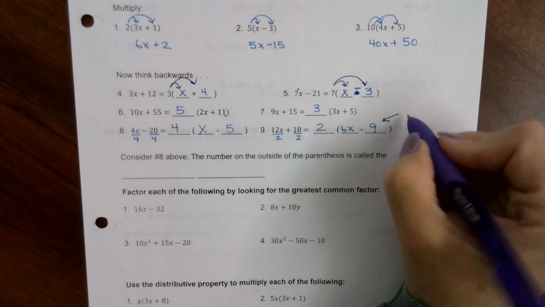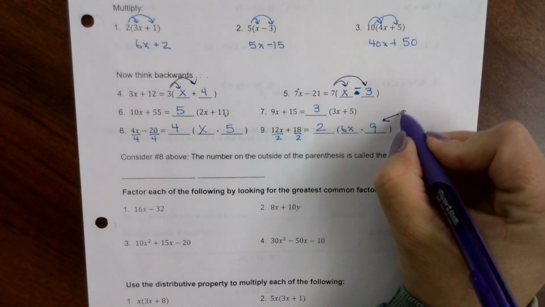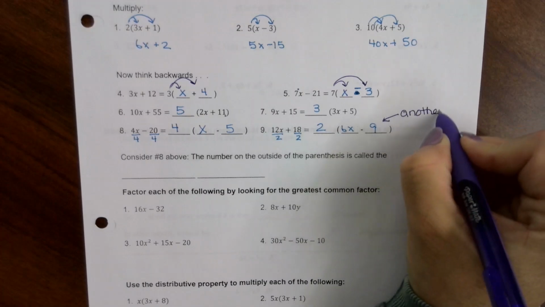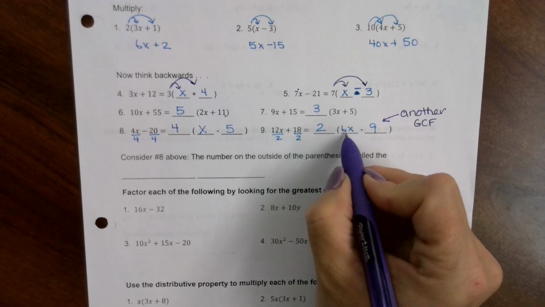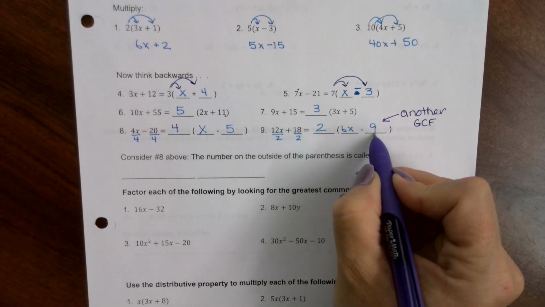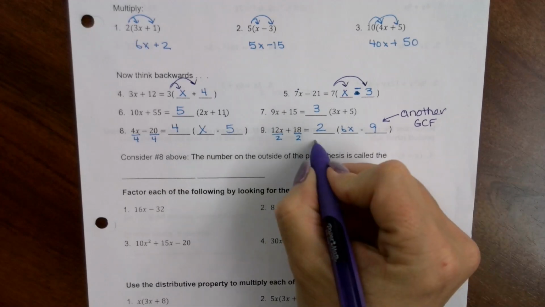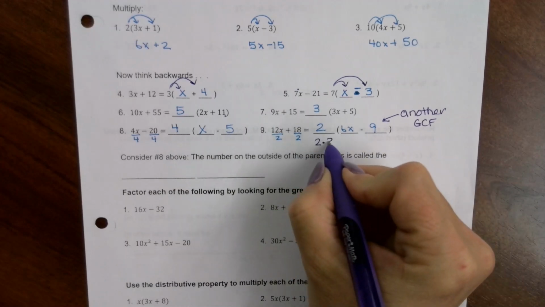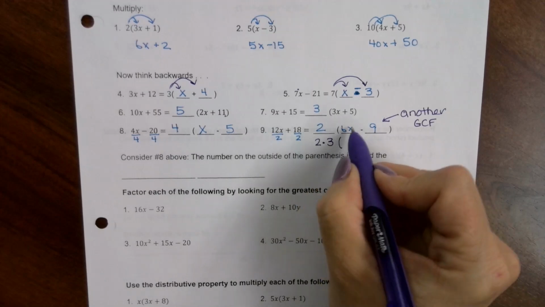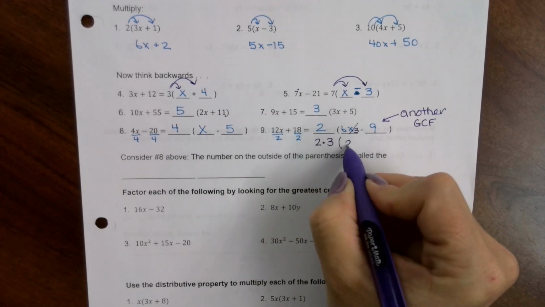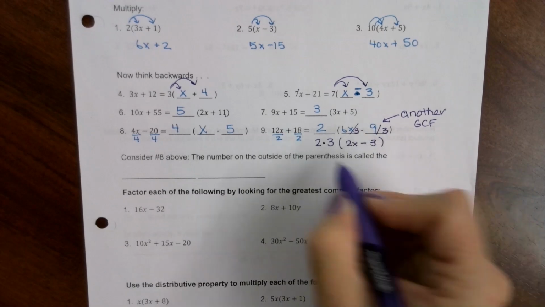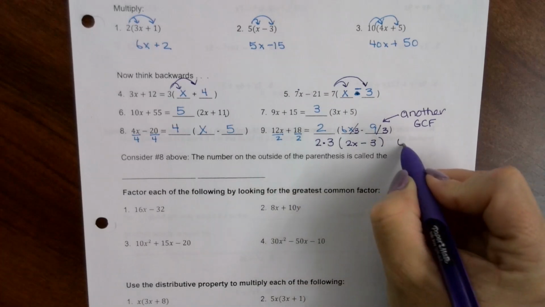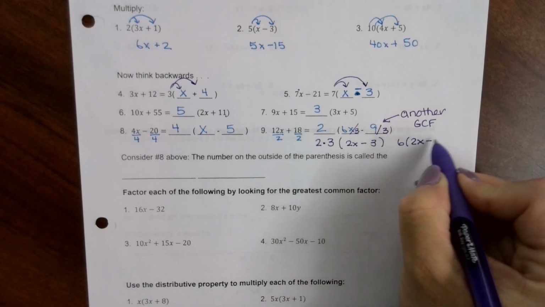And the reason for this is because I can take out another greatest common factor, GCF, greatest common factor. This is divisible by 3, and this is divisible by 3. So what I already have this 2 out, and now I'm going to pull out a 3. So if I divide this by 3, I'm left with 2x. And if I divide this by 3, I'm left with a minus 3. So this value becomes a 6. So 6 times 2x minus 3.